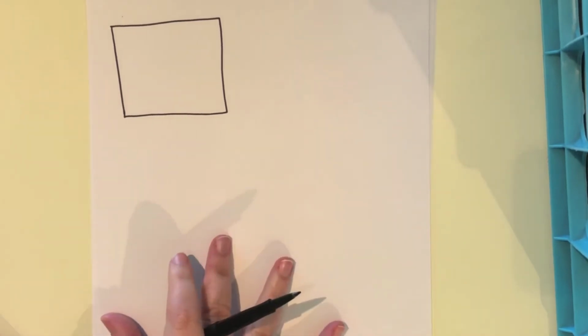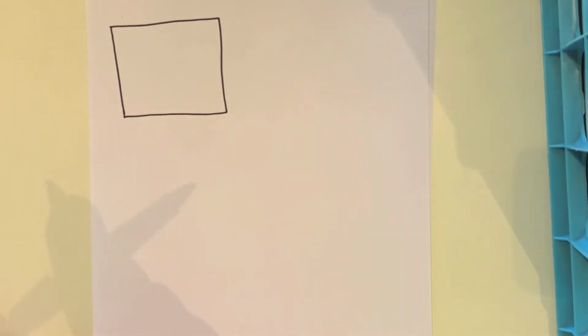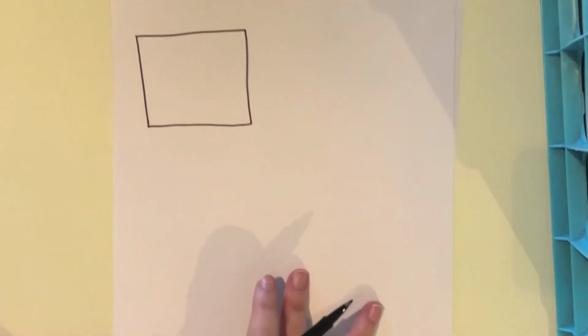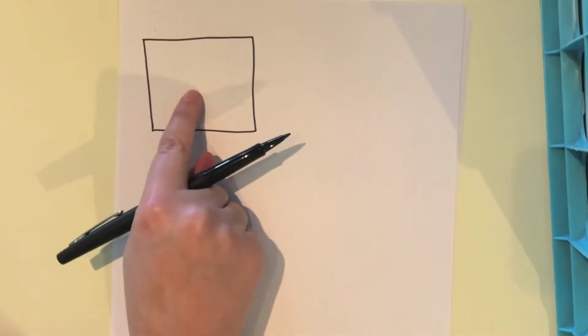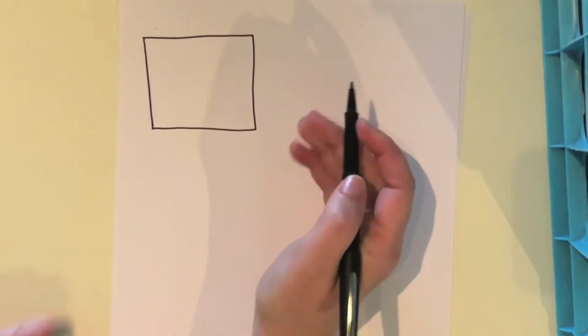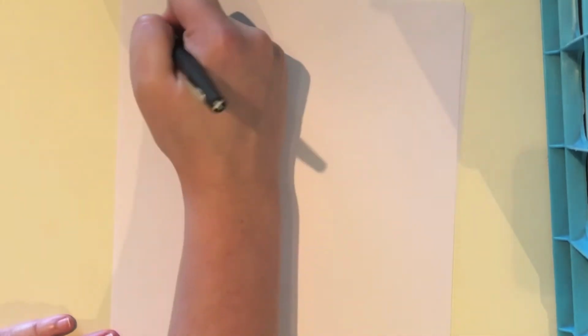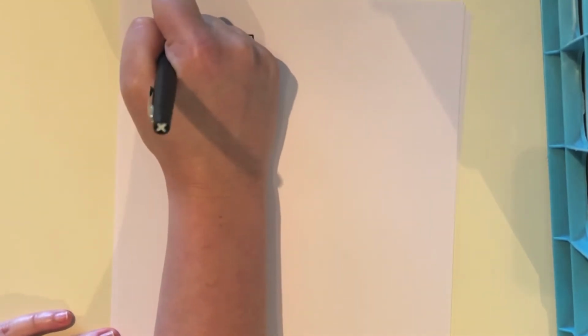Hey everyone, I'm gonna show you how we're gonna make our graphic organizers today in order to plan out our story about our bug. So the first thing you need to do is start off either with a blank piece of paper or a lined piece of paper. You're gonna start off with one box right here. Now the first really important thing that we always need in a story is a character.